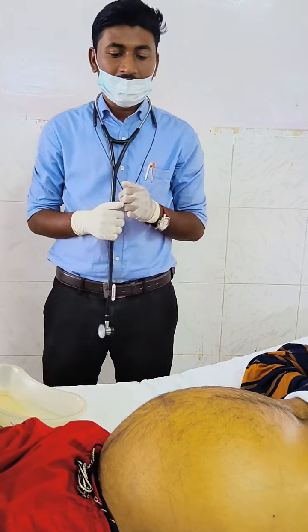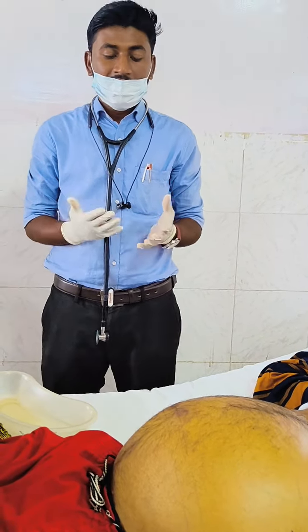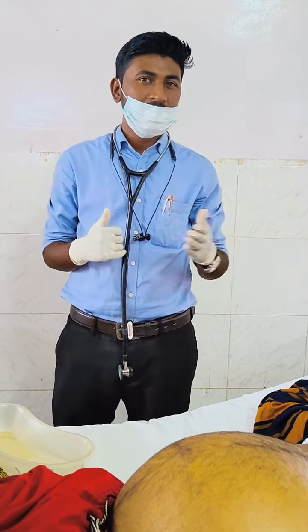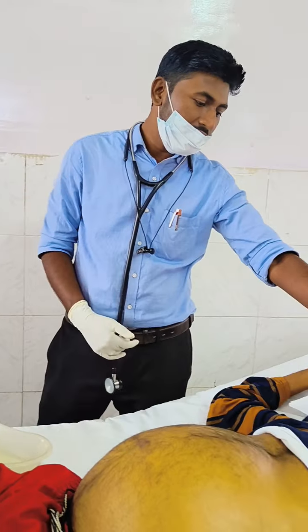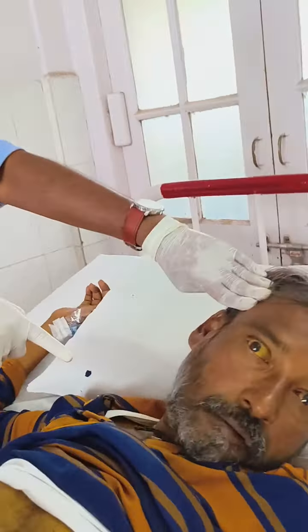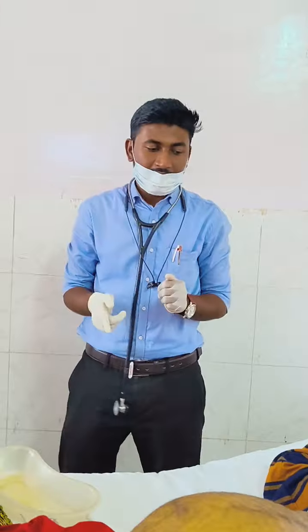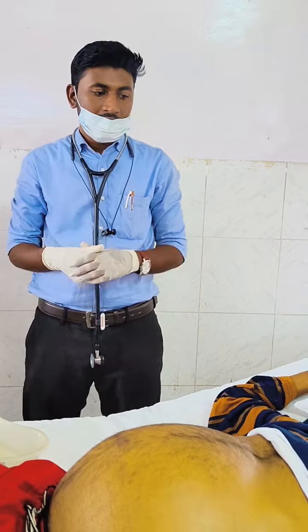What are the features of congestive cardiac failure? A history of dyspnea on exertion, like he is having dyspnea on exertion since 15 or 20 days, with pedal edema and ascites, with increased jugular venous pressure. We can see this increased JVP clearly now. This is a whole increased jugular venous pressure, so this much huge JVP is there. So yes, he is having features of cardiac failure, but he is also having a history of cirrhosis.